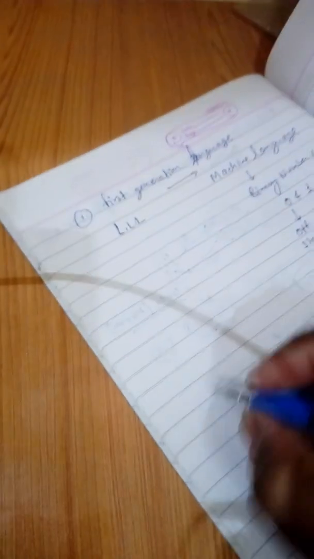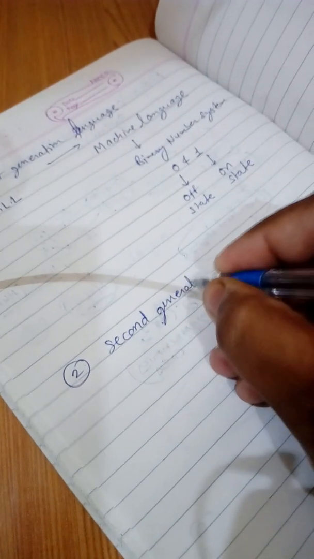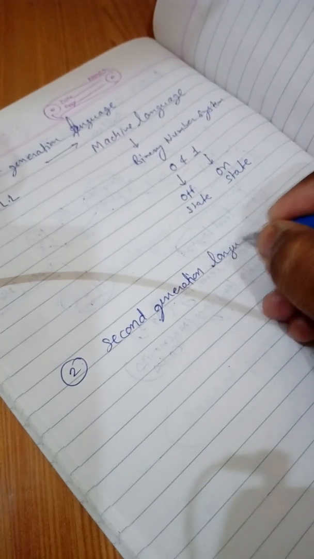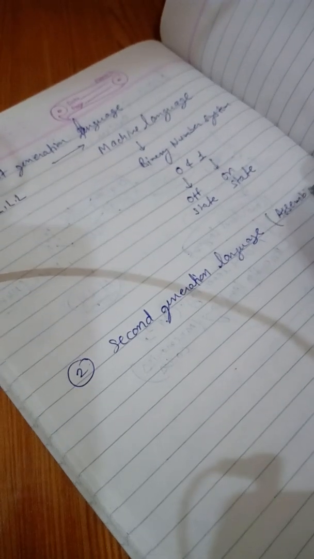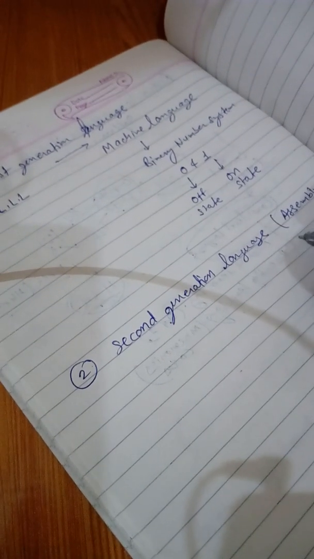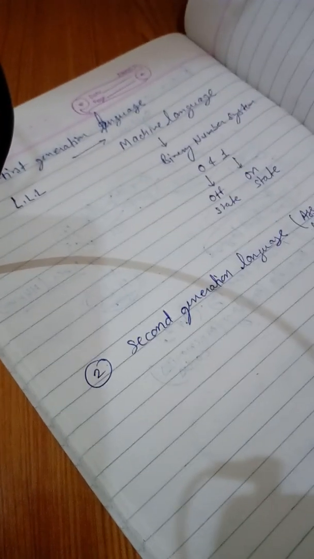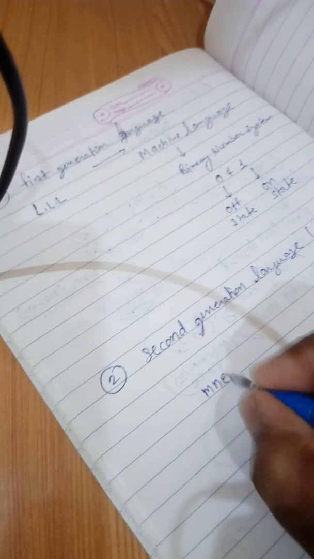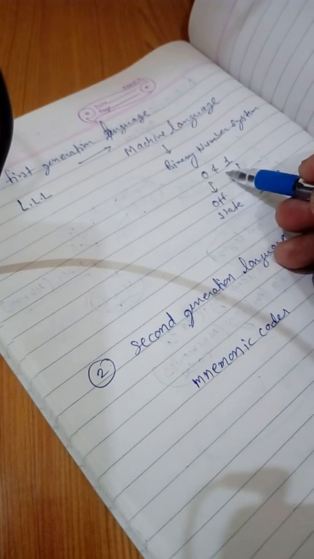Now we are talking about assembly language, that is second generation. Assembly language is introduced in the second generation. In assembly level language, we use mnemonics code instead of writing 0 and 1.